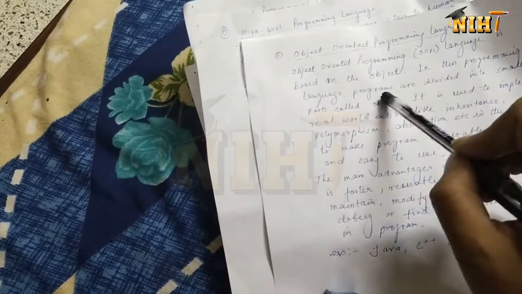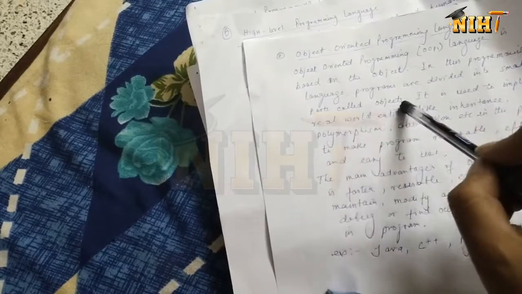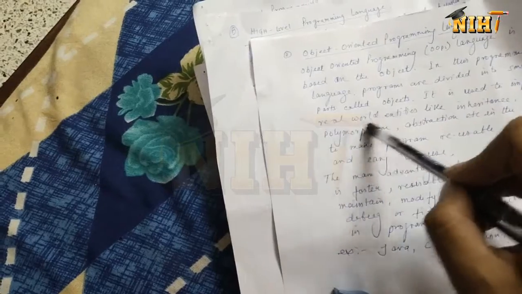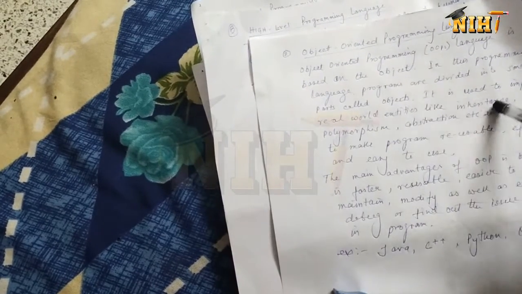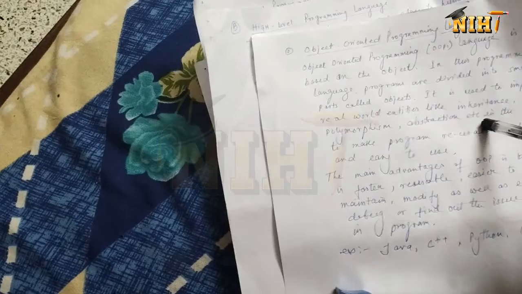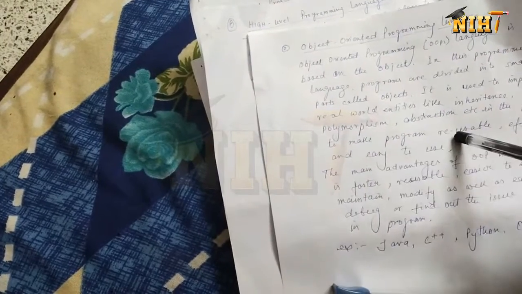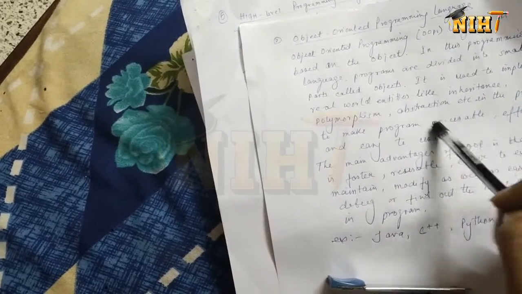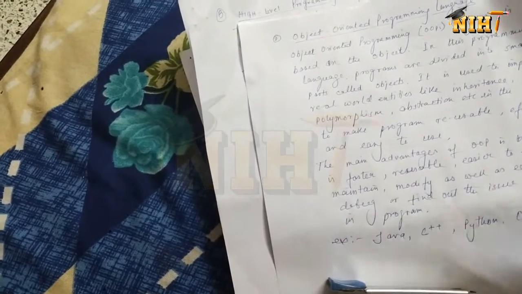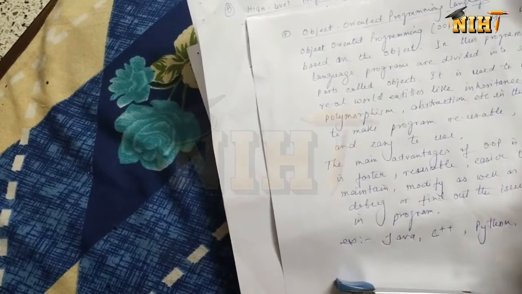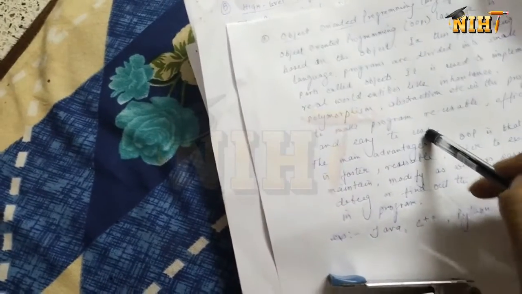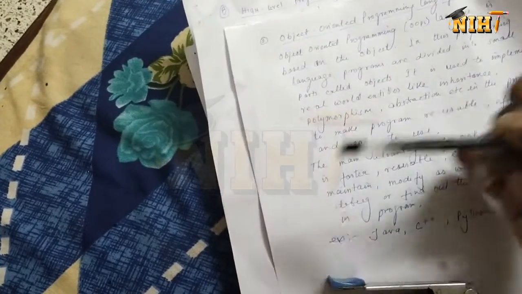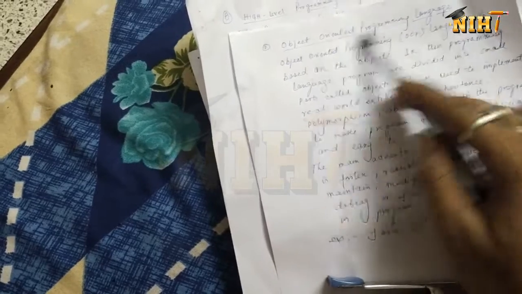In this programming language, programs are divided into small parts called objects, and it is used to implement real world concepts like inheritance, polymorphism, abstraction, etc. in the program to make the program reusable. The main objective of object oriented programming language is to make the program reusable. We can use the same instruction code again and again, it is efficient and easy to use, okay, and it's more user friendly, and we can easily write programs using object oriented programming language.